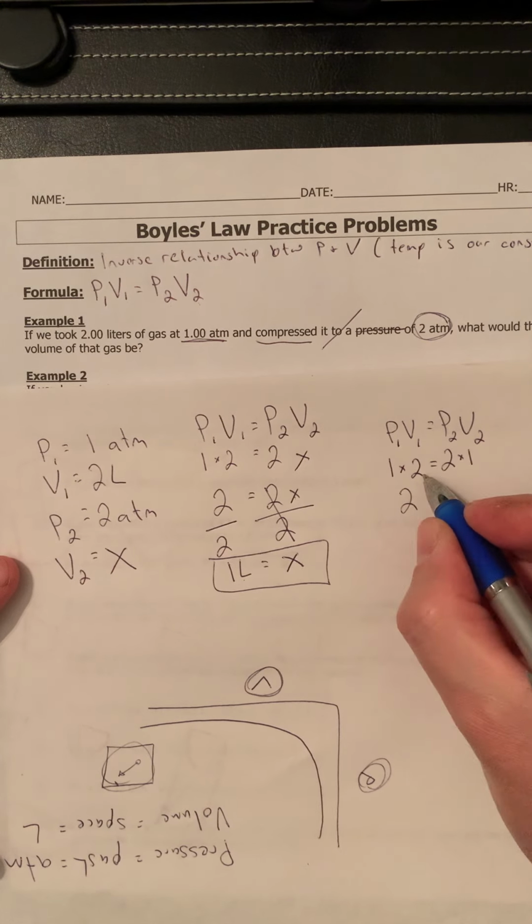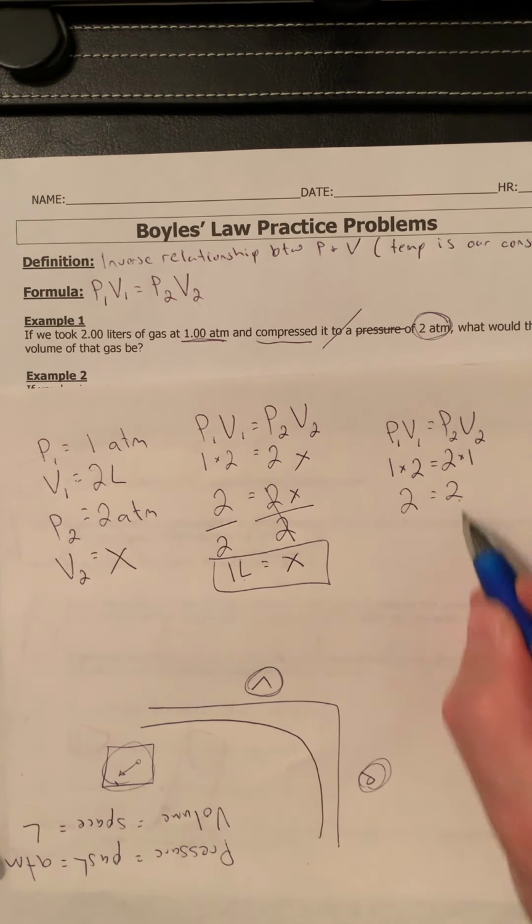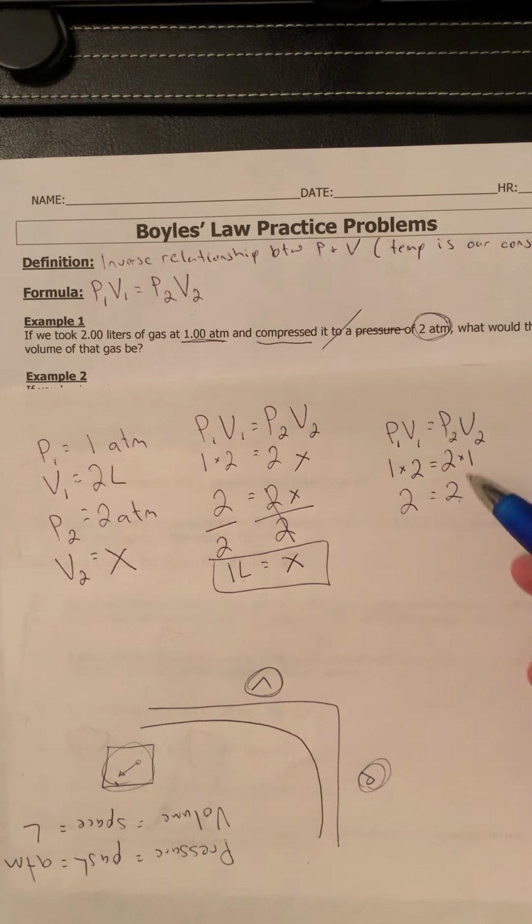Well, check this out. 1 times 2 is 2. 2 times 1 is 2. Bingo, bango, bango. Everything worked out. So you can actually double check these before a quiz or whatever, and check to see if you're right. Or, if you're feeling confident, I guess that's an option as well.